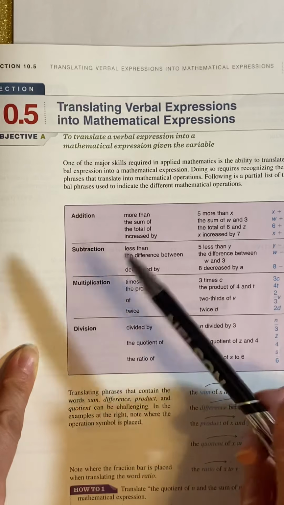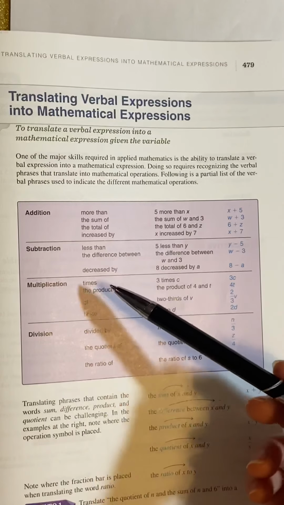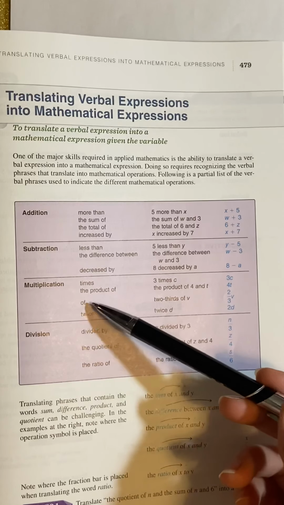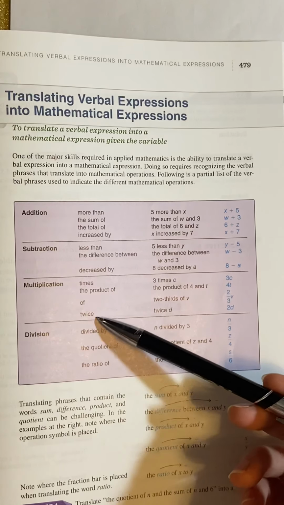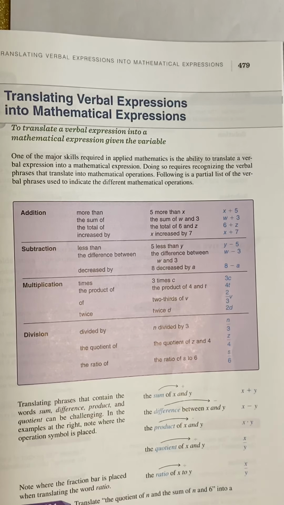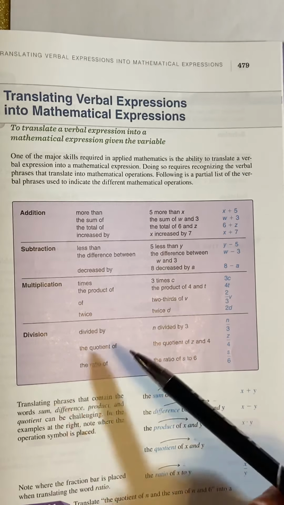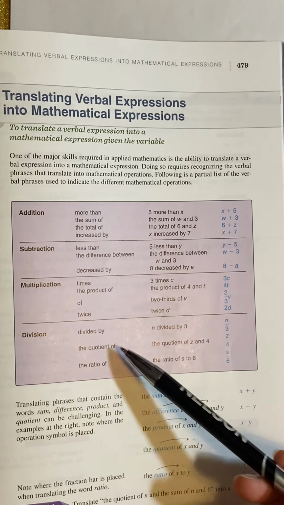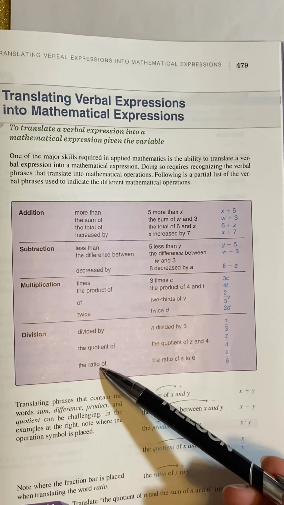For multiplication, we can use times, the product of, maybe twice, right? 2 times. And for division, some of the common vocabulary is divided by, the quotient of, the ratio of.